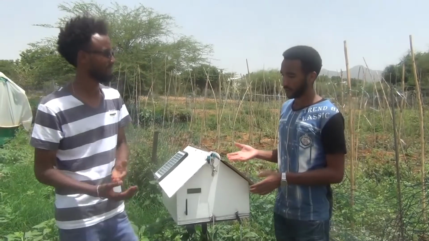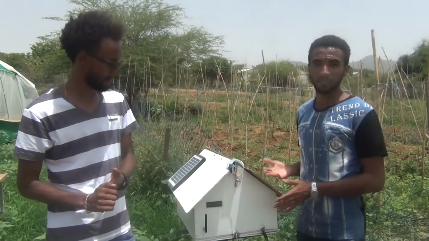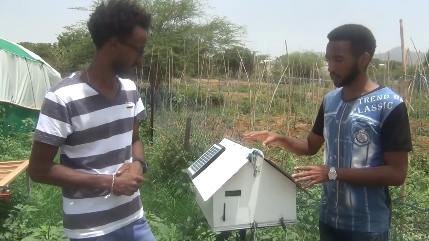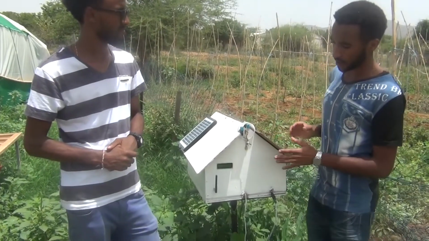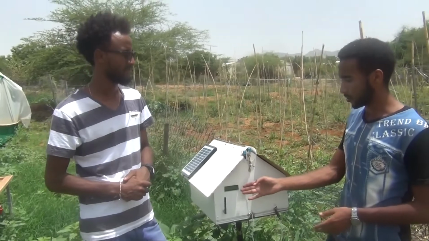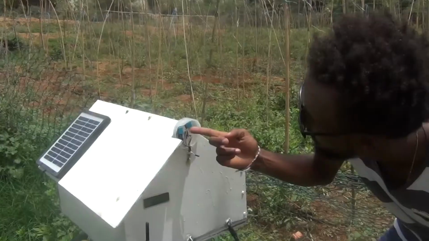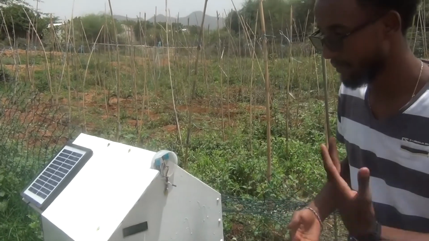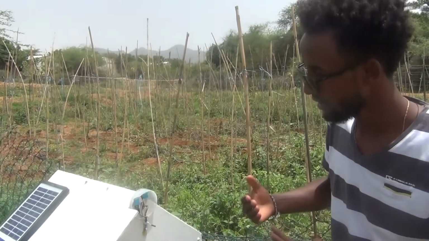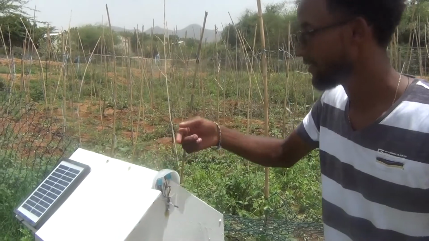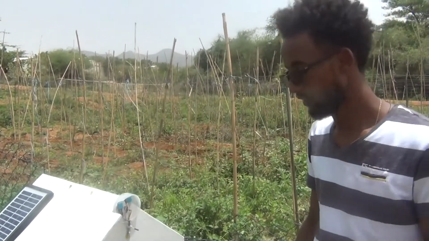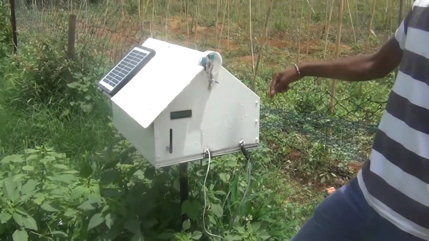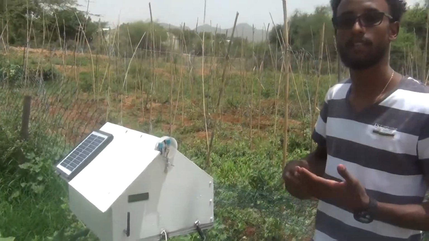Here is the farm weather monitoring unit, and we see the fabrication of this weather monitoring unit. On the outside we see the display, which is called an LCD. We see the sensors. This one is the DHT11, which measures the ambient temperature and the humidity. This one is the LDR, which measures the solar radiation, and this extended wire goes to the ground. At the end, it has the Dallas sensor that measures the soil temperature.